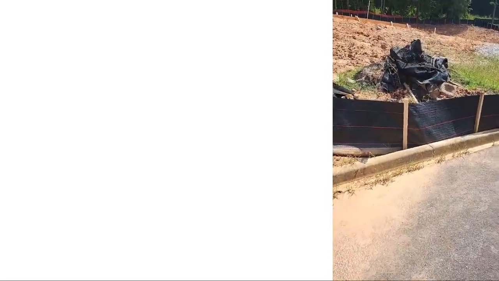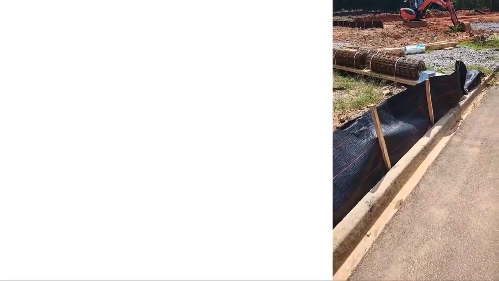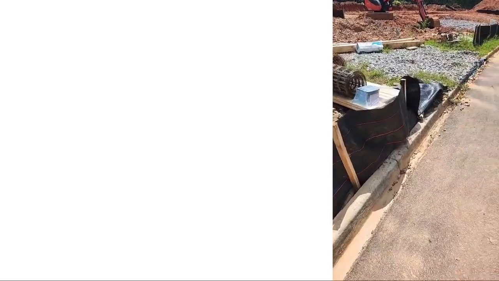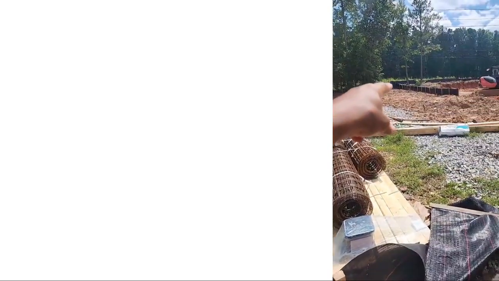All right. So one of the key things we're going to look at on the land is our silt fence for erosion control. If you look all through here, there's black silt fence. It goes all around the property. Okay.